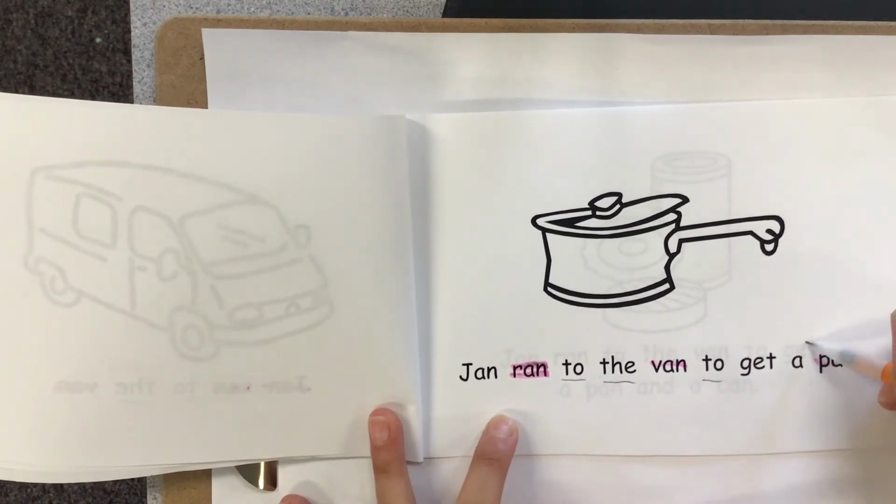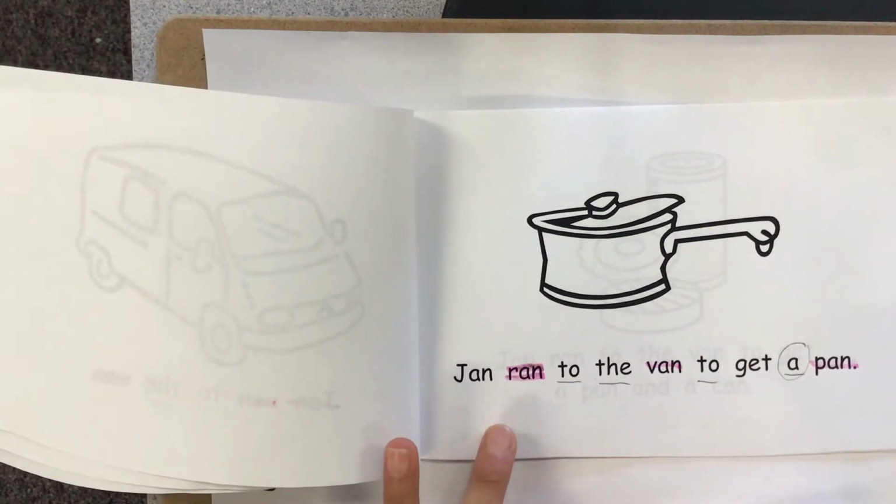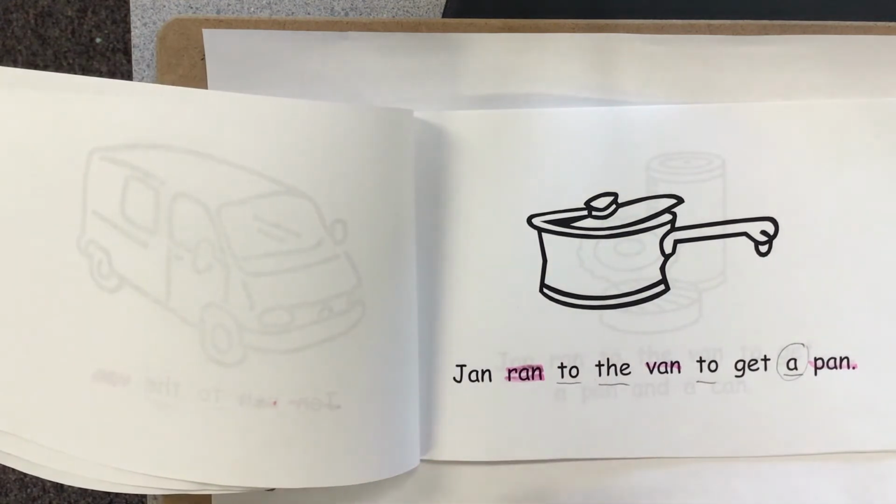Remember, when you see A by itself, A. I'll give you a few minutes to finish.